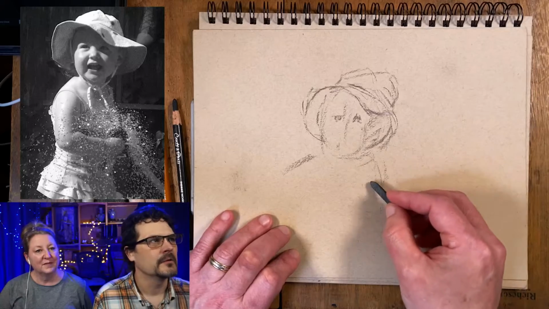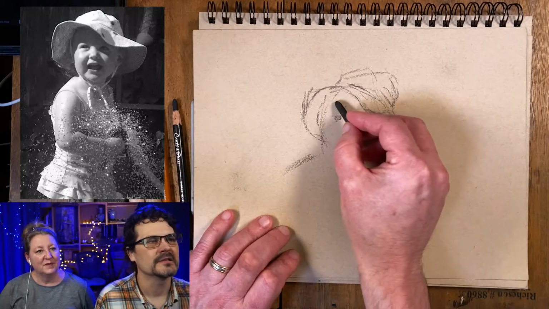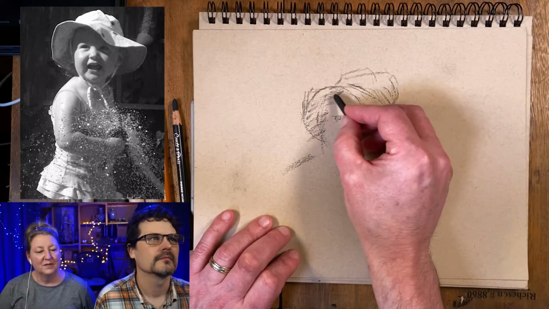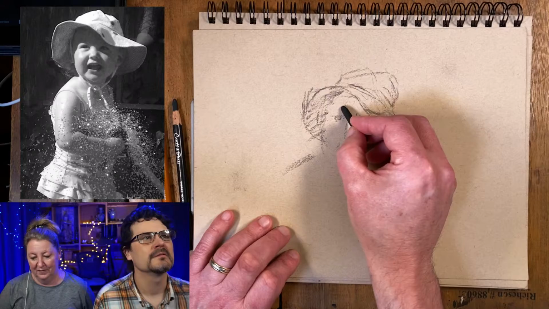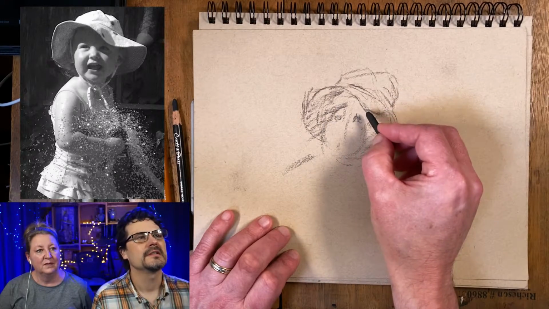But again, you're going a million miles an hour. Sometimes it's hard to slow down for all that measurement stuff. But the whole reason we do this is to see that, right? To see those things.